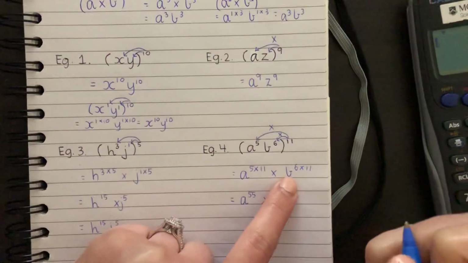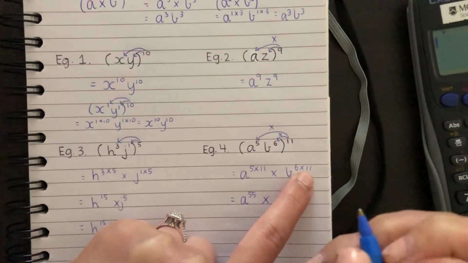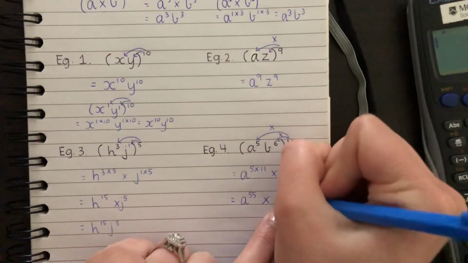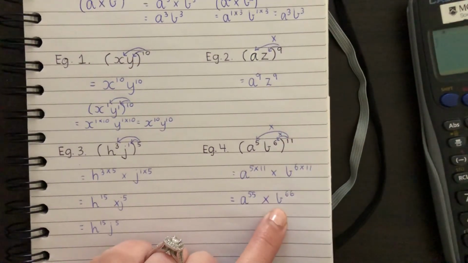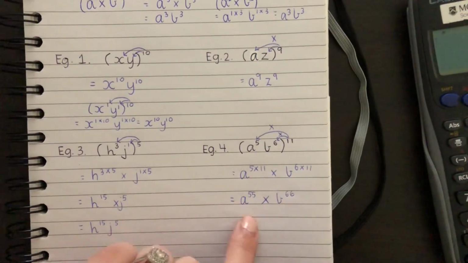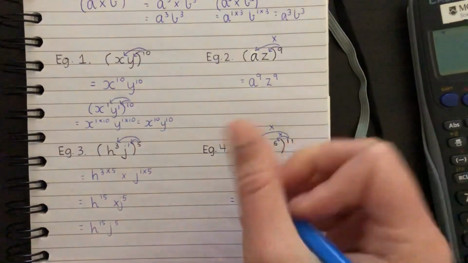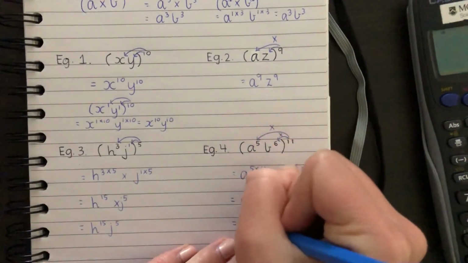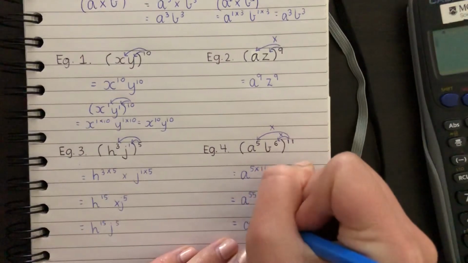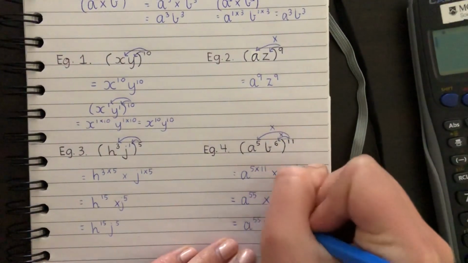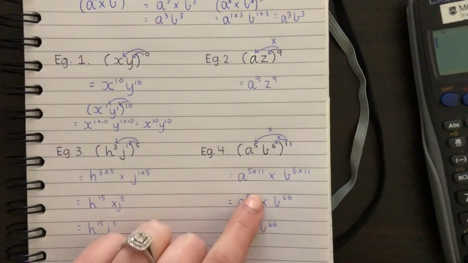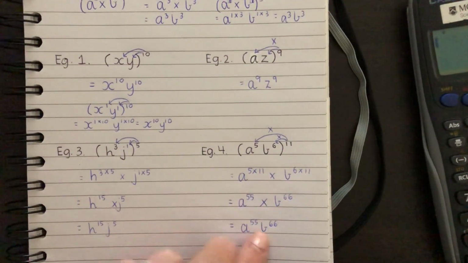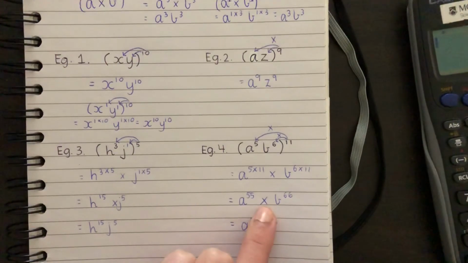Times 6 times 11 is 66. Now we can clean this up by removing this times sign and we get an answer of the exact same thing but just next to each other with no gaps.